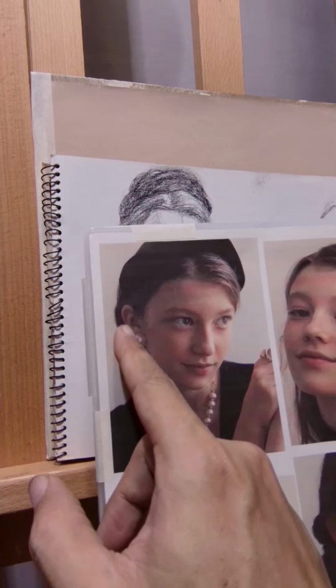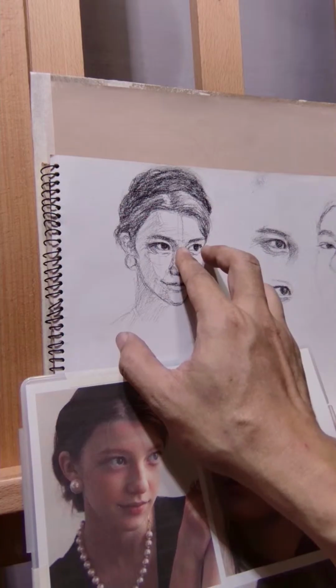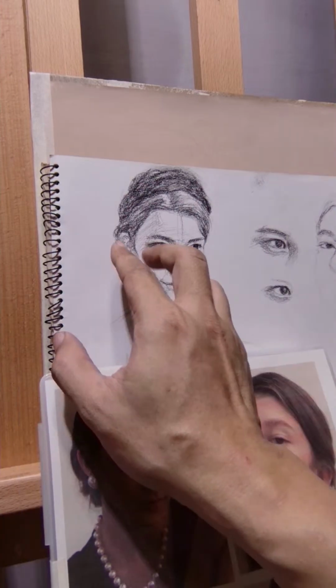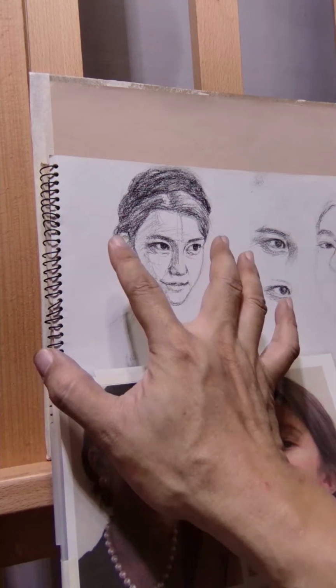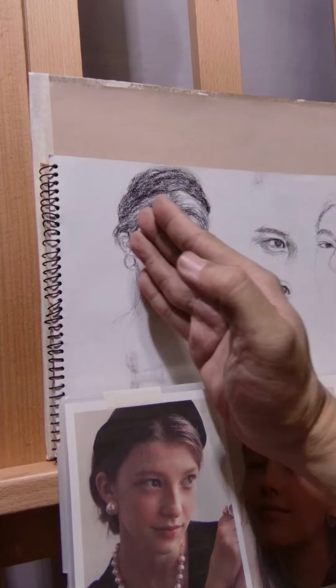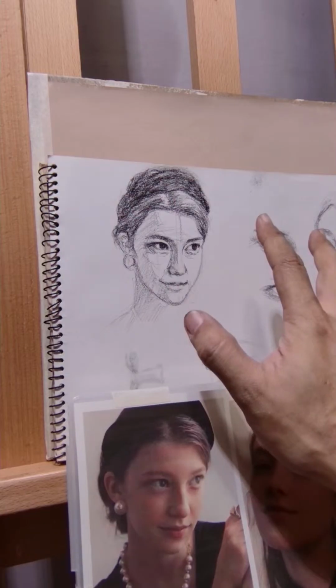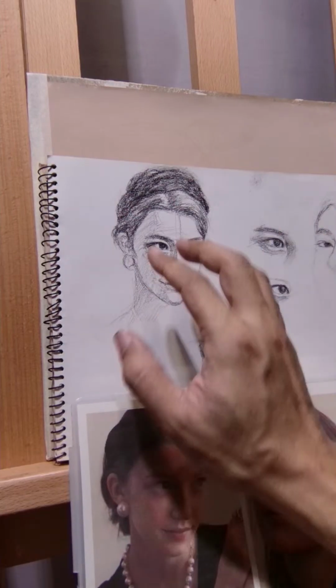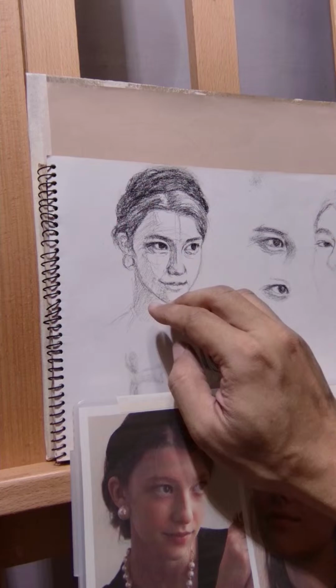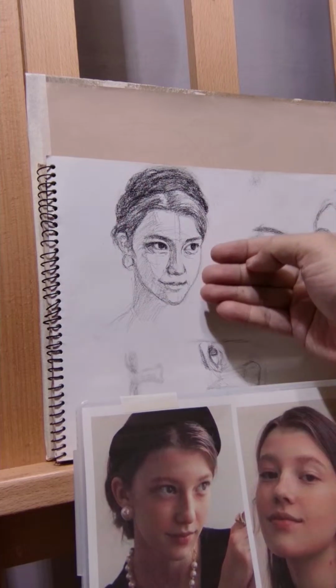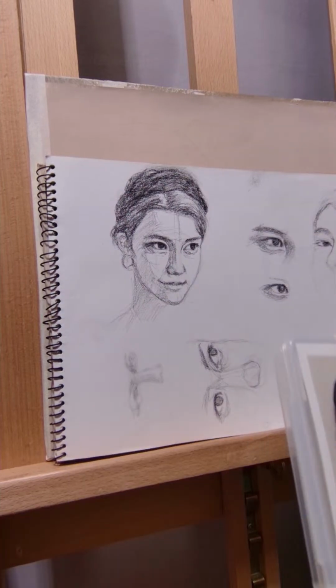It's almost 3 parts, right? So that's what I got here. Once I got that width, I then shifted everything, the position of the eyes, horizontally, and figured out how to work on that.